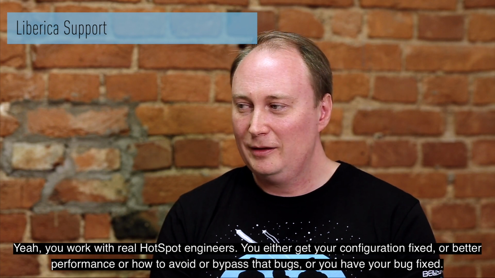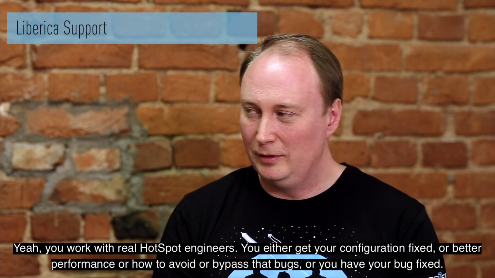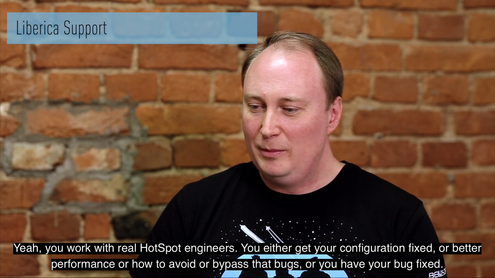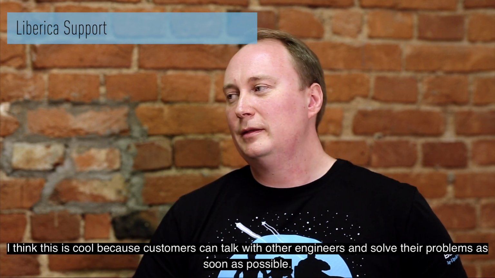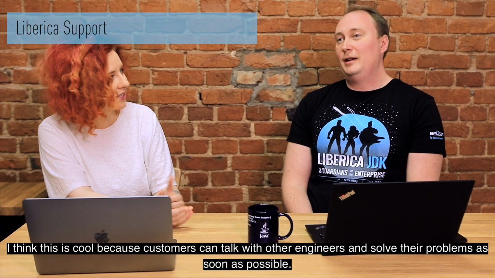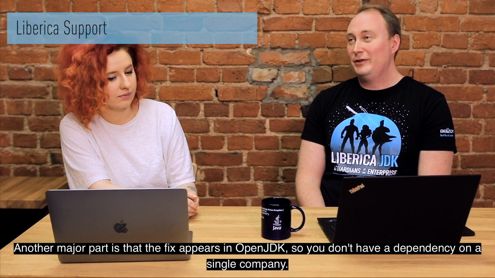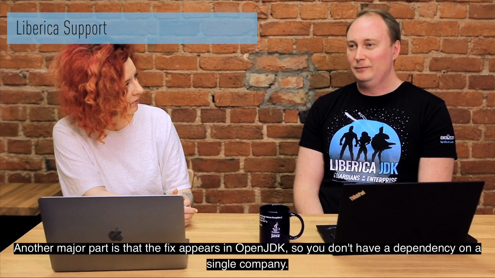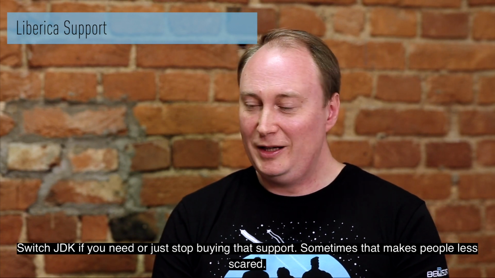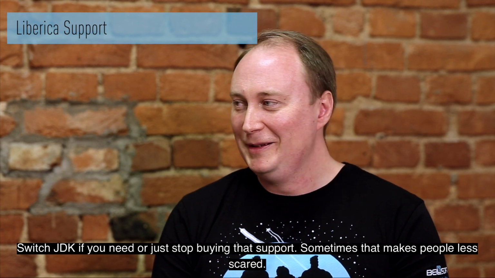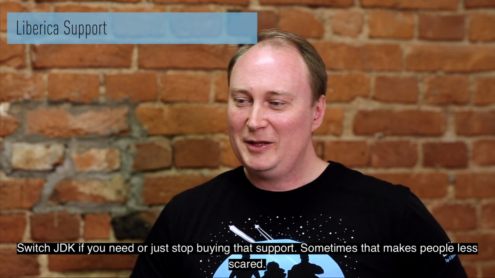You either get your configuration fixed to have better performance, or to bypass some bugs, or you have your bug fixed. I think that's cool, because customers can talk with engineers and solve their problems as soon as possible. And also a major part is that the fix appears in OpenJDK, so you don't have dependency on a single company. You can switch JDK if you need, or just stop buying that support. Sometimes that makes people less scared.